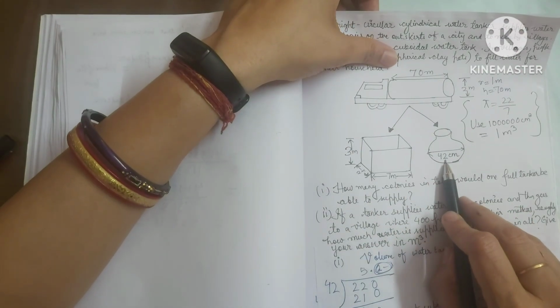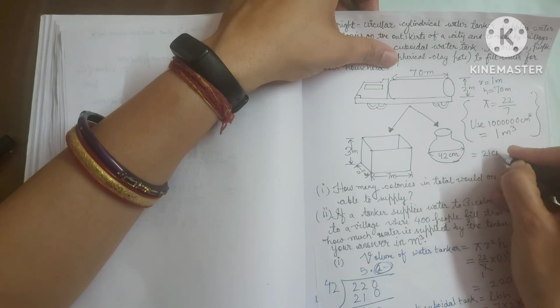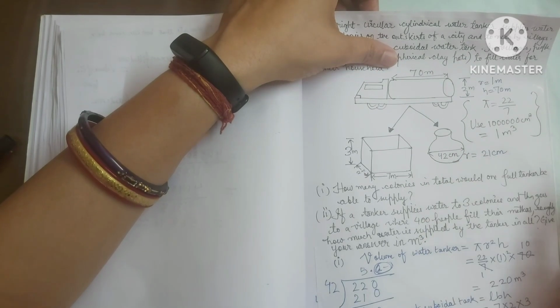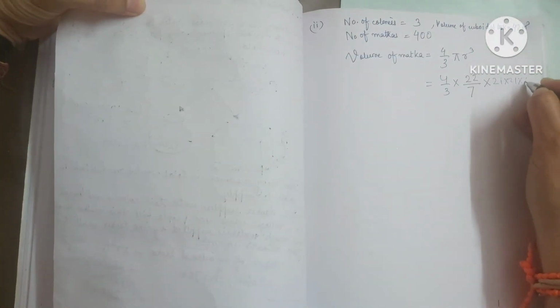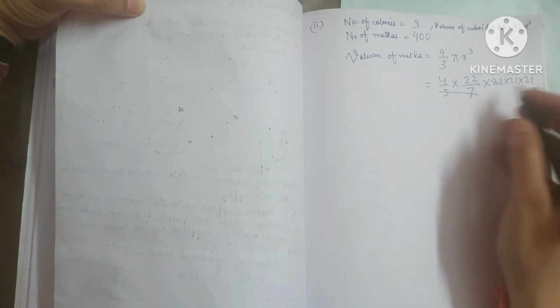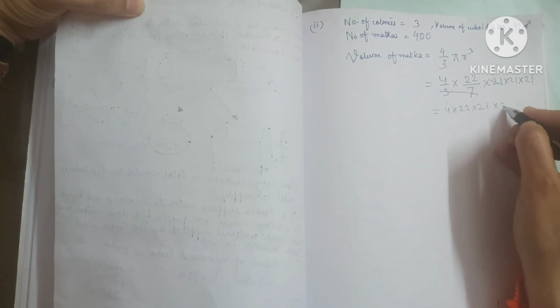What is the value of r? We will check from the given. 42 centimeter will come to 21 centimeter, right? Radius will be 21 centimeter for this spherical pot. So let's substitute the value 21 into 21 into 21. 7 3s are 21, so I cancel this out with 21. So what is left? 4 into 22 into 21 into 21.